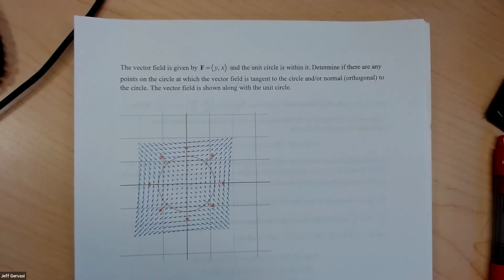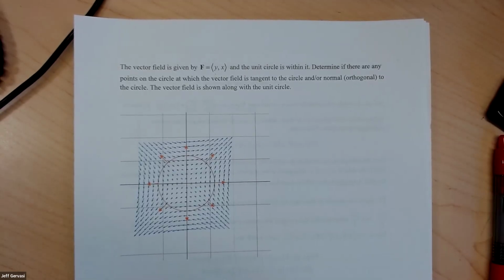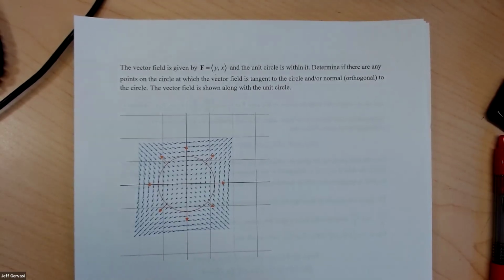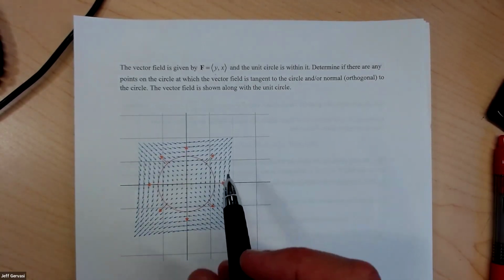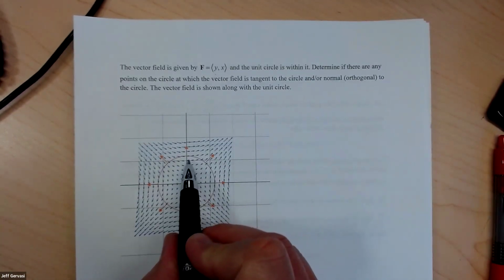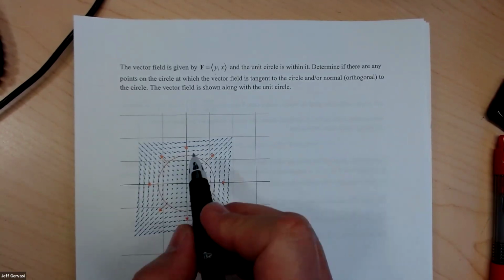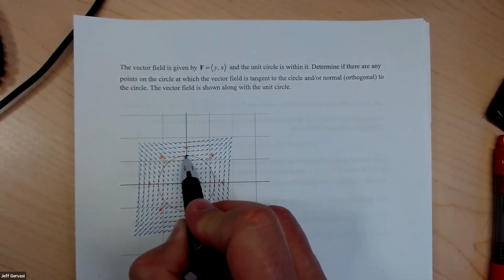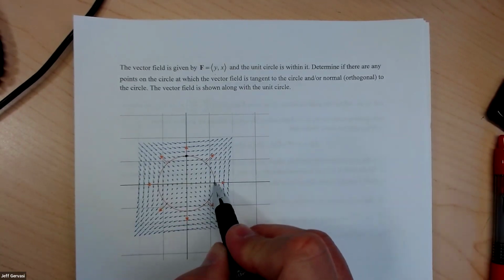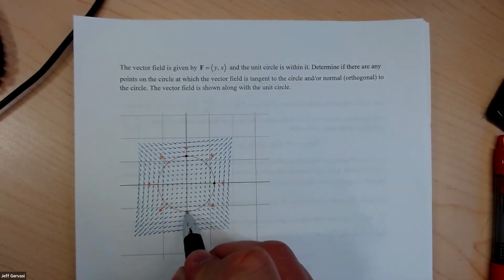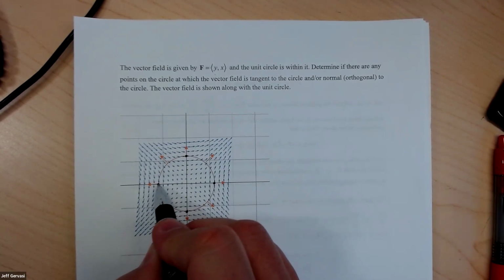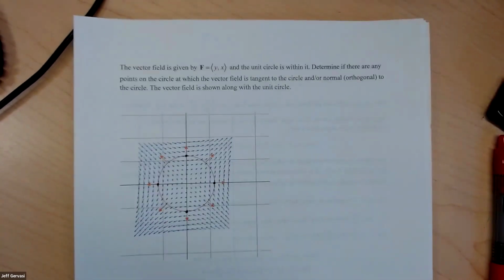And so it's the same question as it was in the last example. Are there any points on the circle where the vector field is tangent to the circle or normal to the circle? So looking at the vector field itself, I think we can see that the vector field is going to be tangent to the circle right here, again right here, and then again here. So it looks like it's at the intercepts, doesn't it? Looks like our vector field is going to be tangent to the unit circle at the intercepts.